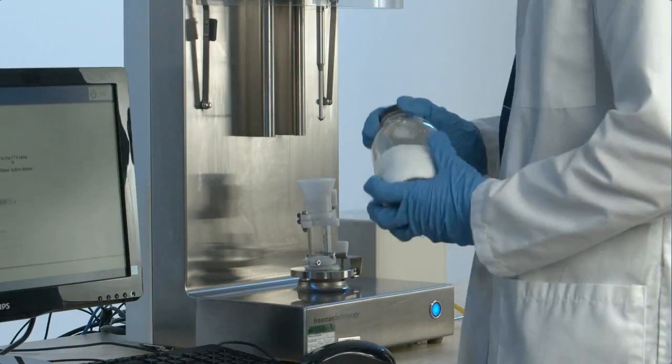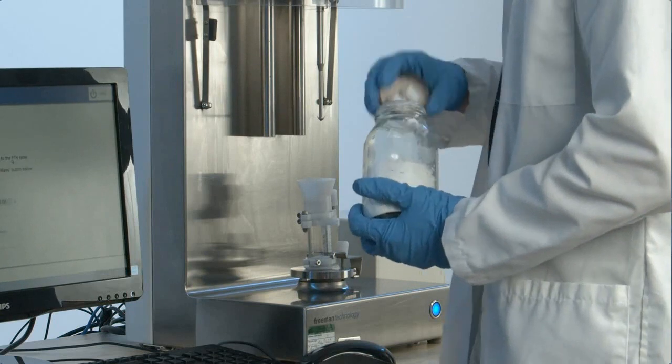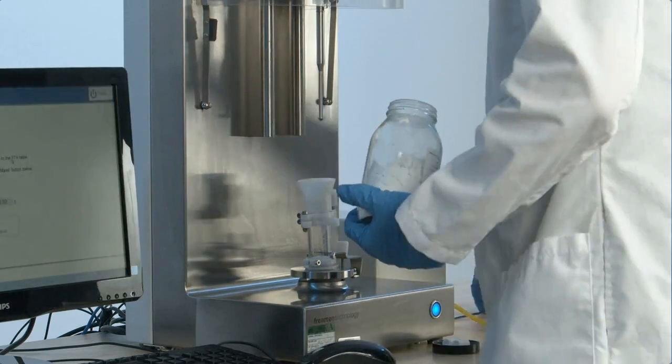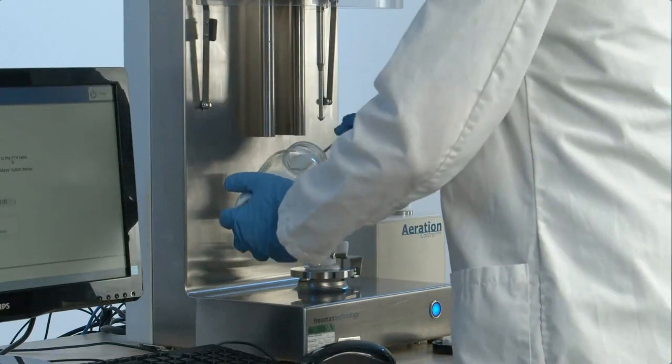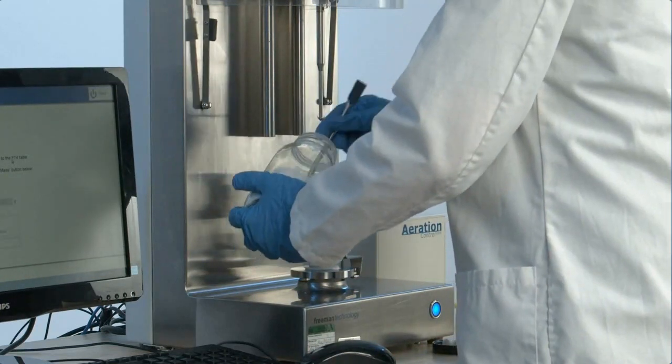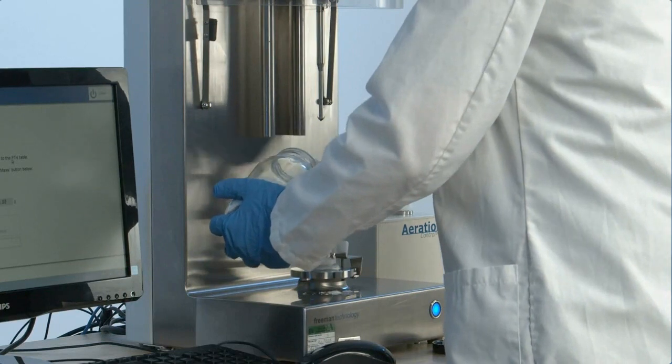And here we have some example material that we are going to be using today. At this point, you fill the vessel with the correct amount of material so that it goes above the split level.